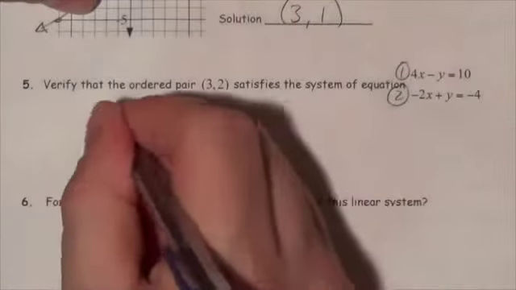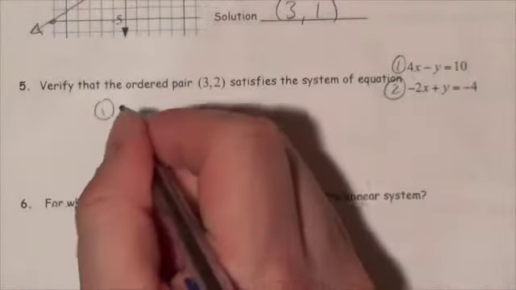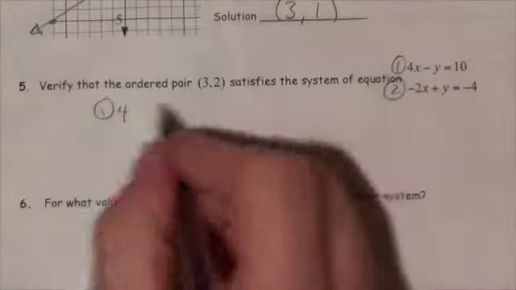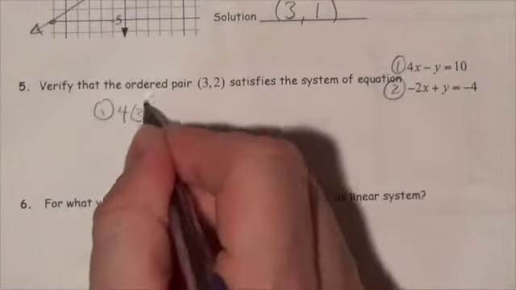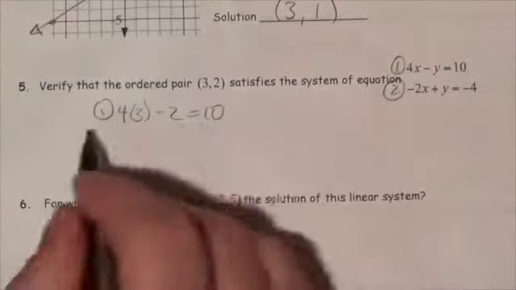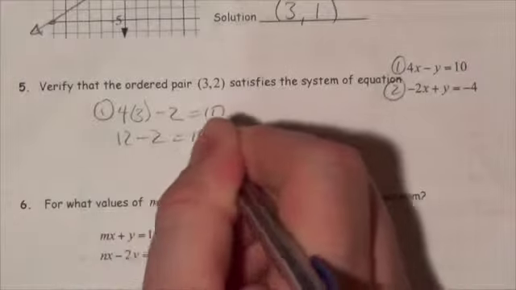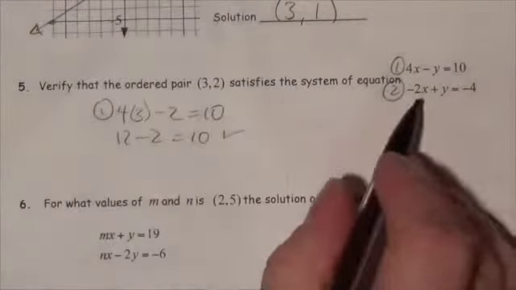So here, what we're going to do is label these equations 1 and 2. In equation 1, I'm just going to verify that that point works just by plugging it in, by replacing it. So this is 4x minus y. Well, x is 3, so 4 times 3 minus y, well, y is 2, equals 10. Is that true? 12 minus 2 is 10? Yes. So it satisfies the first equation.